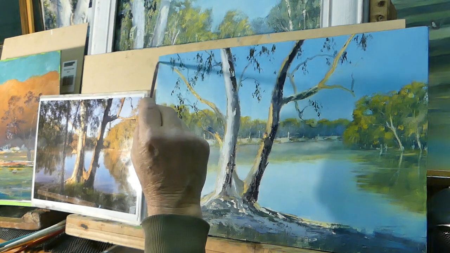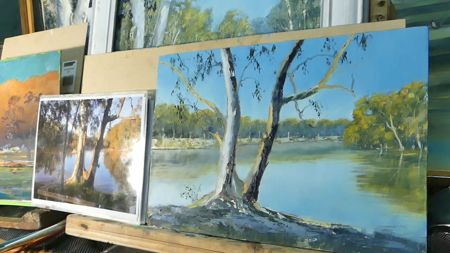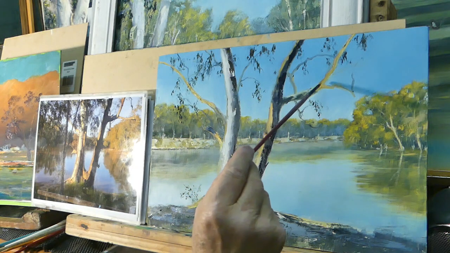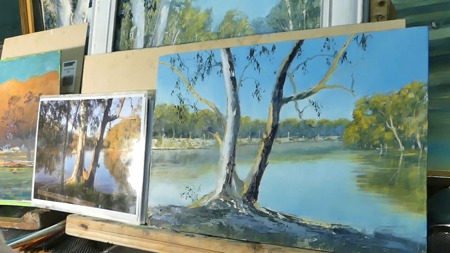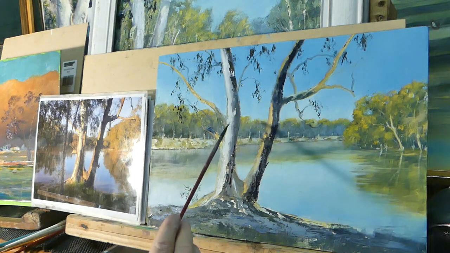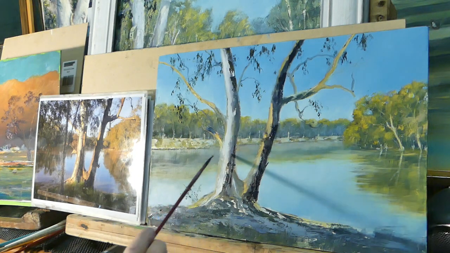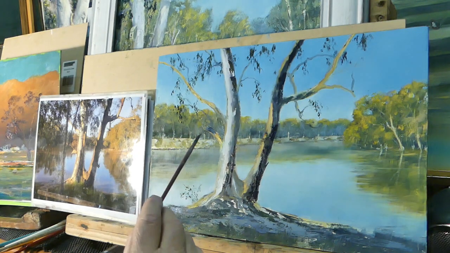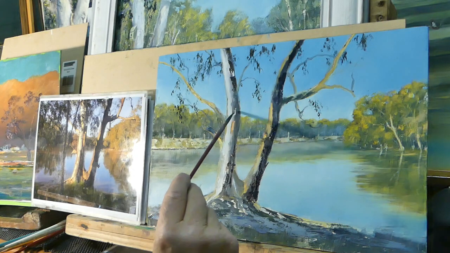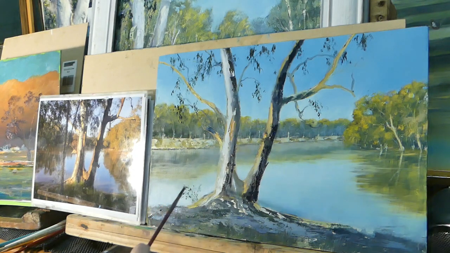Bring it back around in there, and we've got some nice little colours in there, but I've got a little bit of cad red there. So I'll try a little bit of ochre, and I'll try and use that in there, just to get a bit of colour in there.